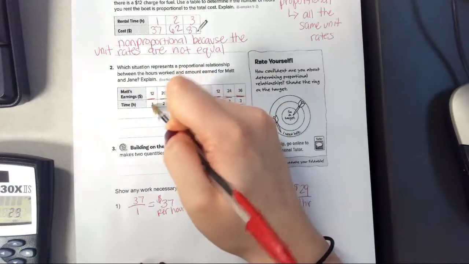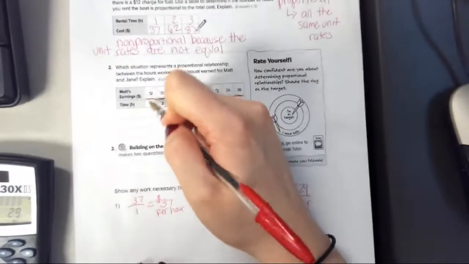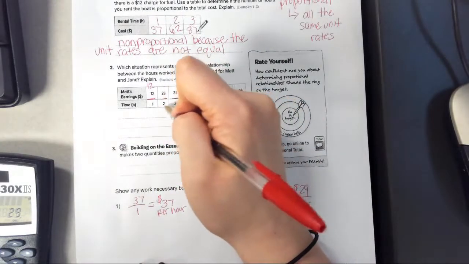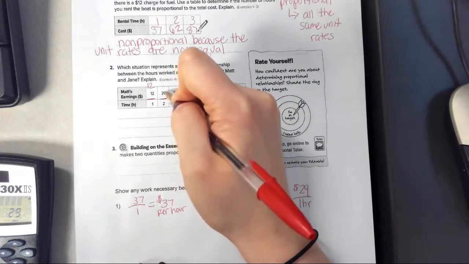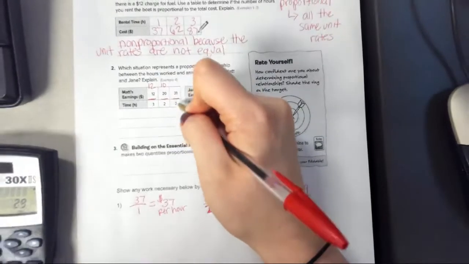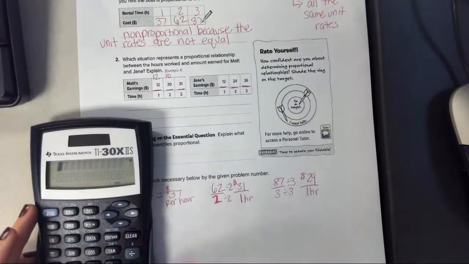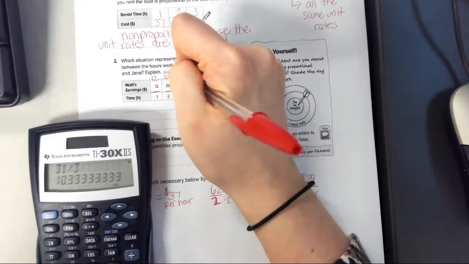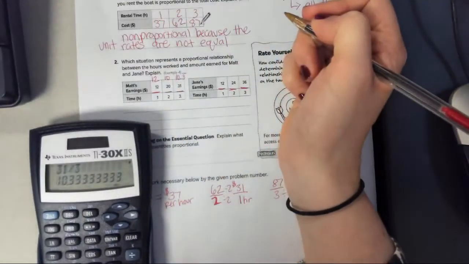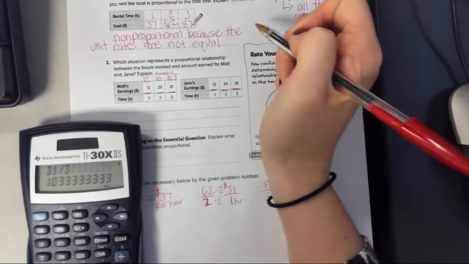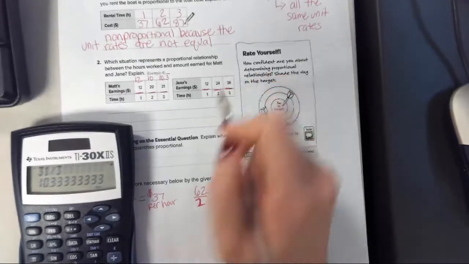So it would be 12 over 1, and we'd simplify that, and that would be 12. 20 over 2, and we'd simplify that. 20 divided by 2 is 10. And the last one, 31 divided by 3 is 10.3 repeating. So notice these are not the same. That one cannot be the proportional amount. But let's check the other one.